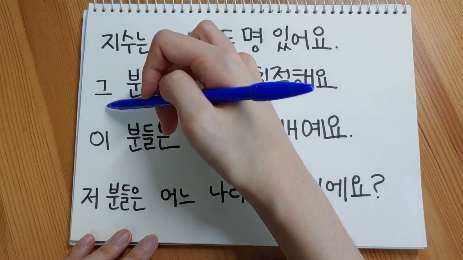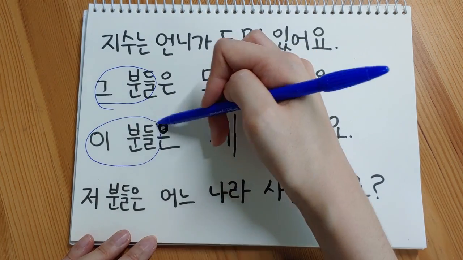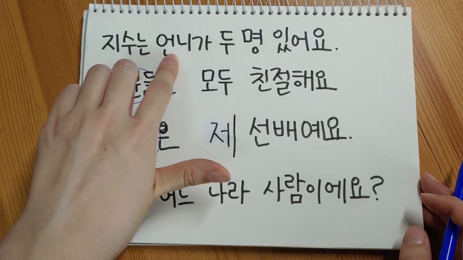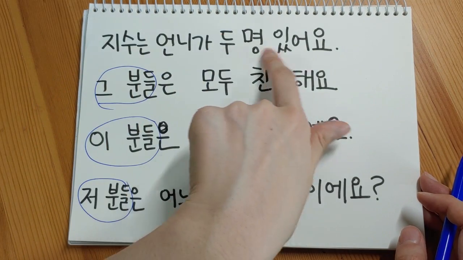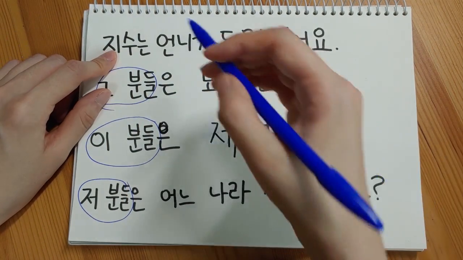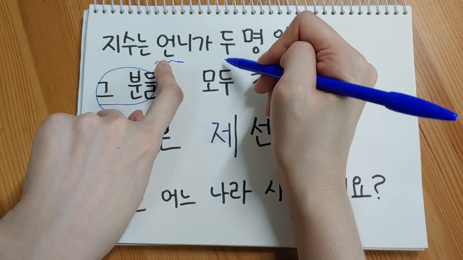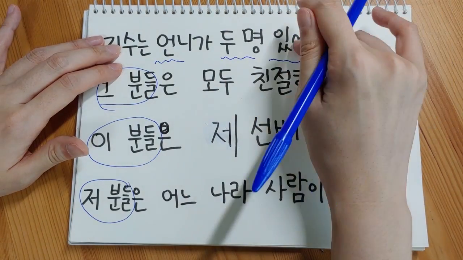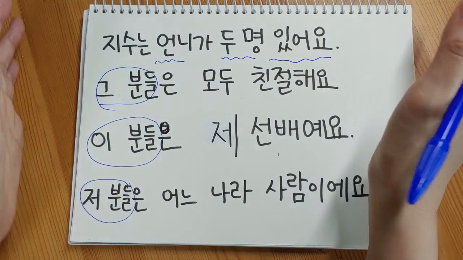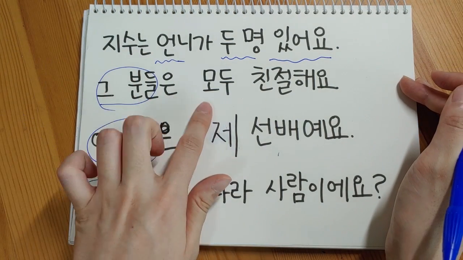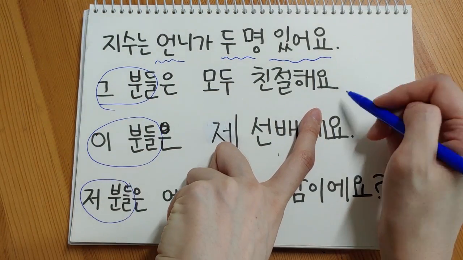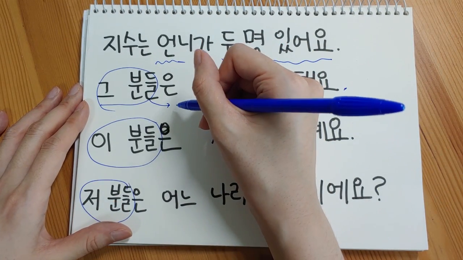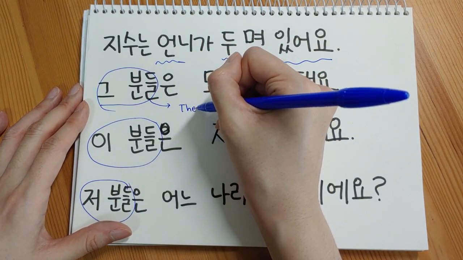So let's look at how they're used in other sentences. 그분들, 이분들, and 저분들. 지수는 언니가 2명 있어요. 지수, older sister, 2명, 2 people, have. So 지수 has 2 older sisters. 그분들은 모두 친절해요. 그분들 here is used to mean they, right?